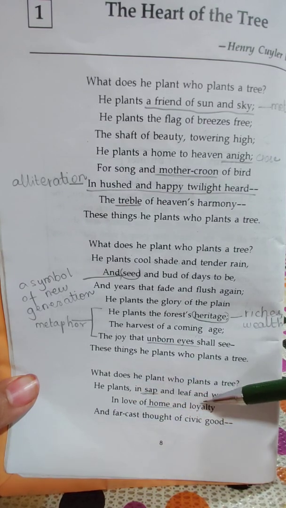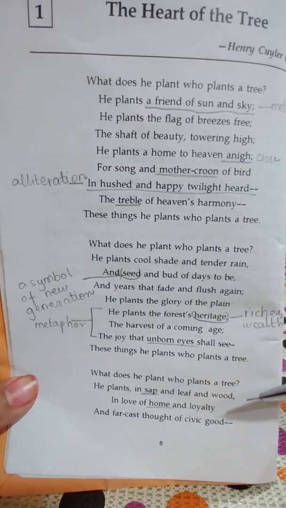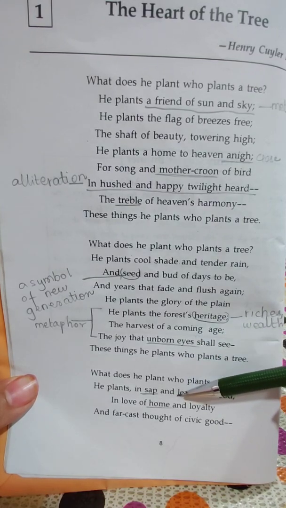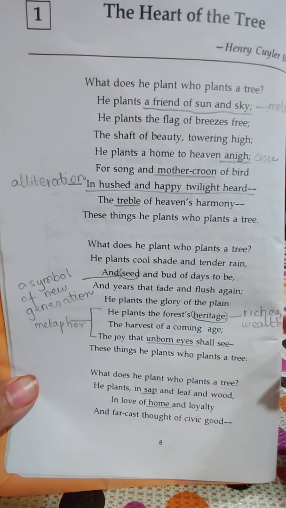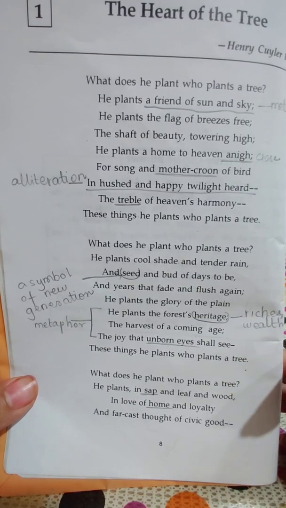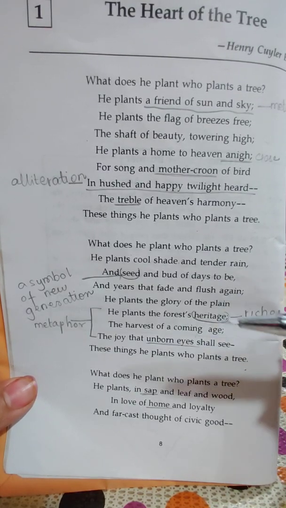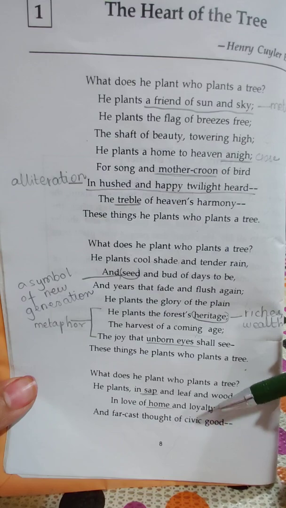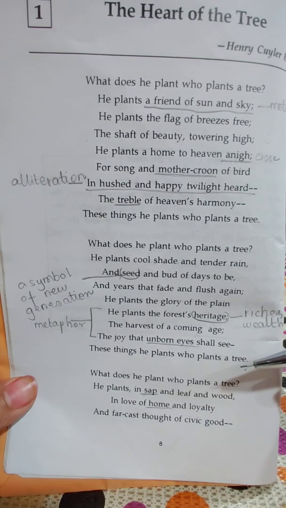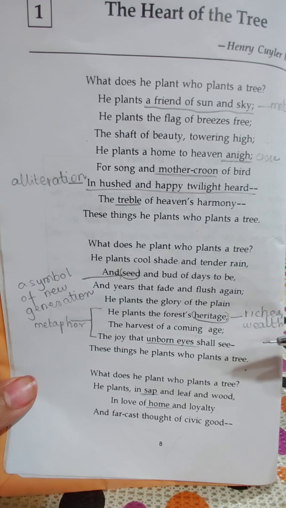In love of home and loyalty. Okay, now from wood we make homes. And here two types of homes are referred to: homes where we live, and the home that is our mother earth. When we plant a tree, we show our loyalty towards our mother earth, that we are loyal to our mother earth and we care for her.